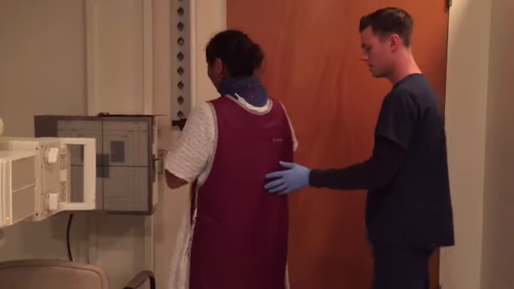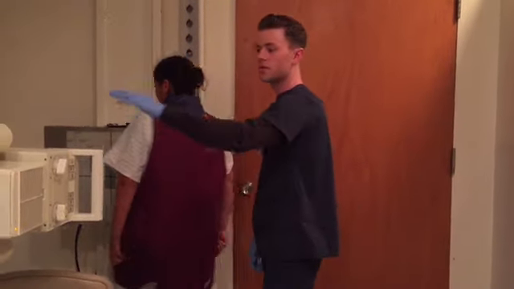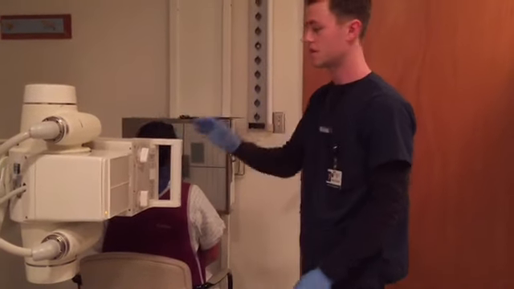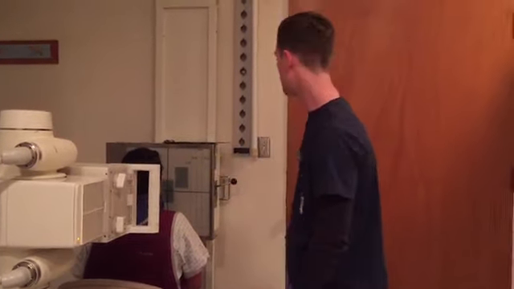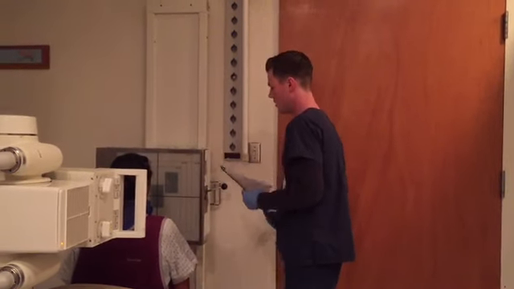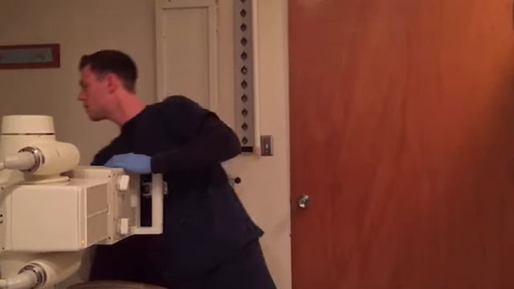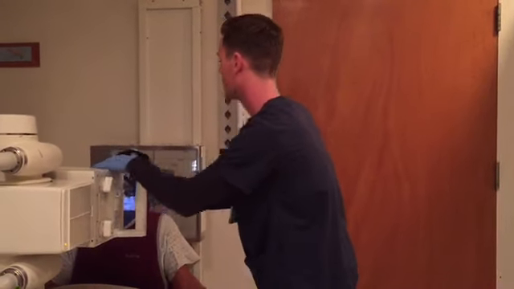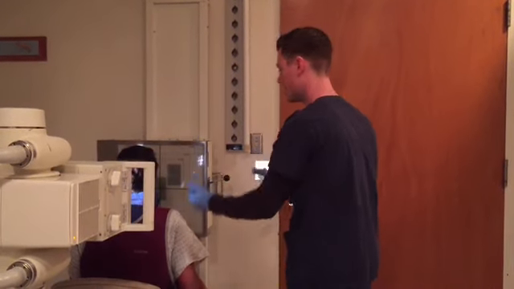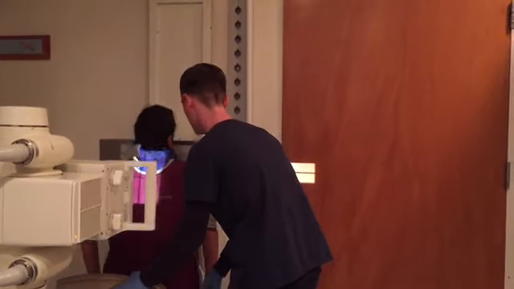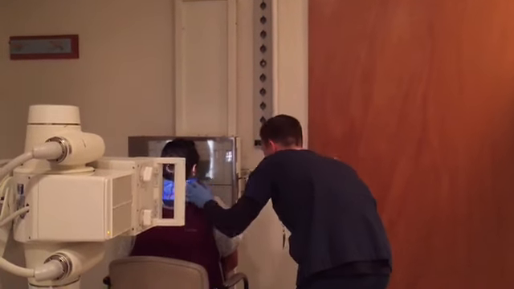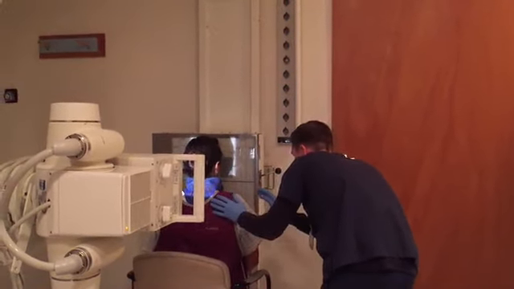Perfect. So go ahead and take a seat. I'm going to be using a horizontal beam for these because we're looking at the air fluid levels in the sinuses and we don't want them to be distorted. So, for this one, we're going to have the mid-sagittal plane perpendicular. So we're going to have her scoot a little bit closer to the bucky. We don't want too much OID. Go ahead and place your face as close to the board as you can get.